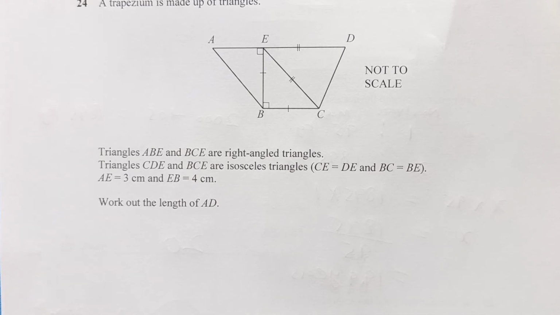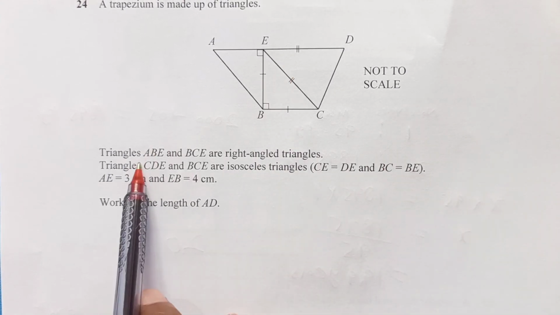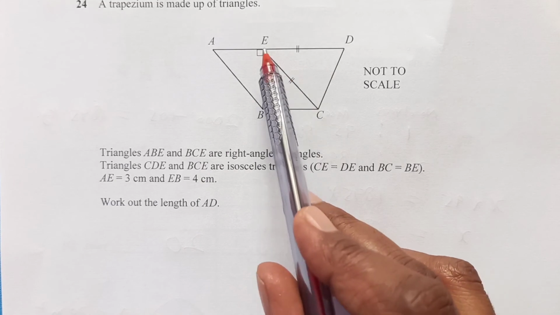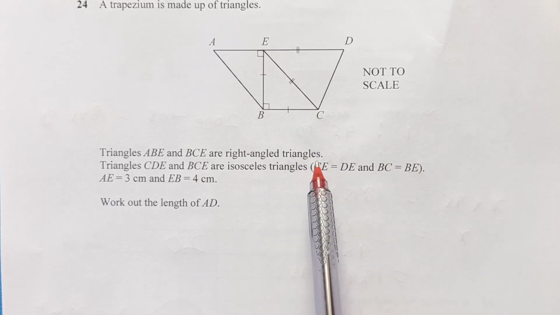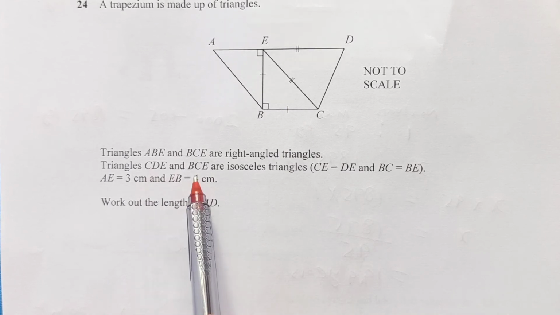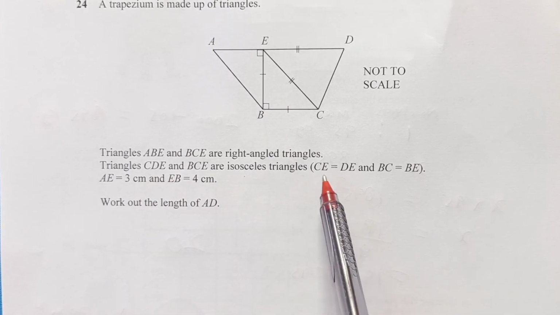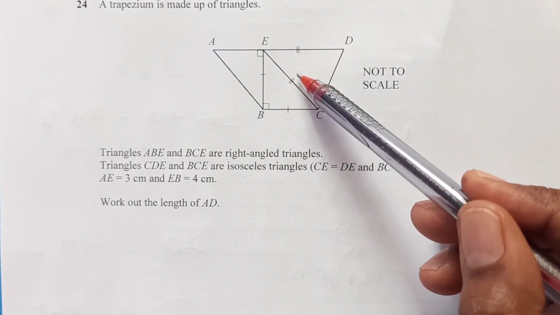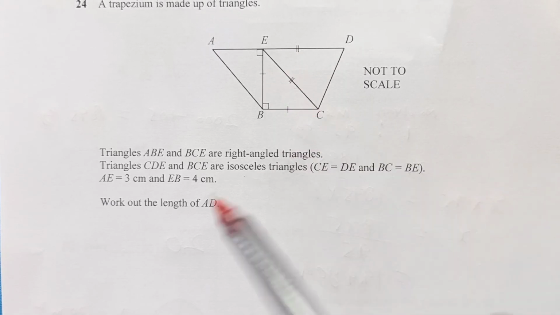Number 24, you can see the diagram here. This is the last question of this paper. So we have triangles ABE and BCE. ABE and BCE are right angle triangles. They are shown with these signs here. Triangles CDE and BCE are isosceles, and these sides are equal, and they have been shown here by 2. This side equals this one.